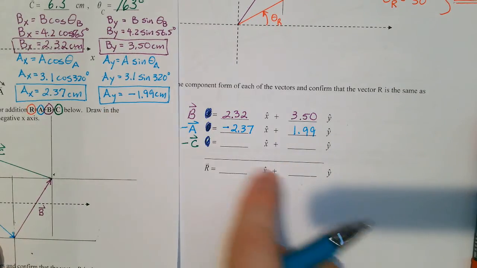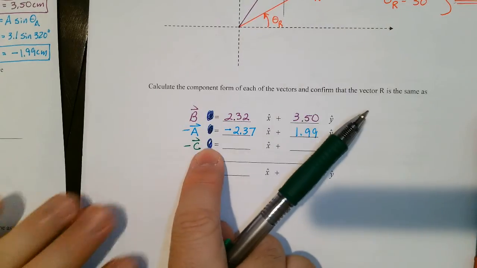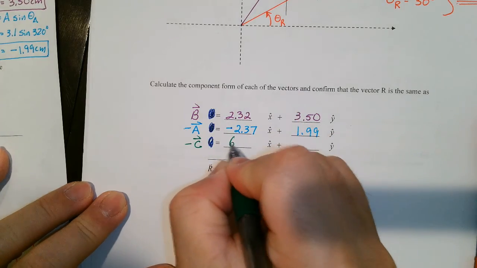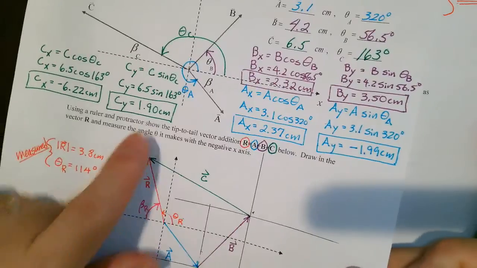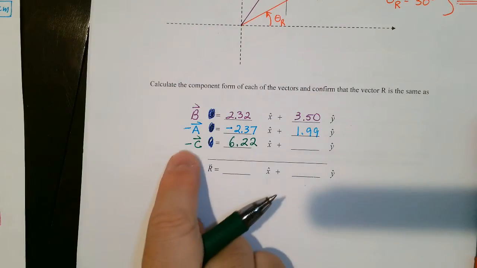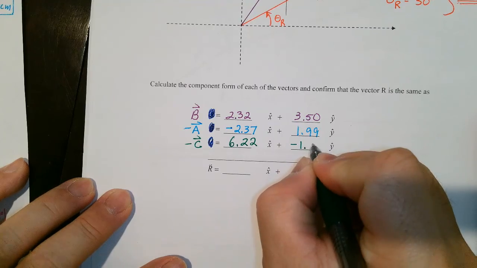And then for negative C, since Cx is negative 6.22, my negative Cx would be positive 6.22. And my Cy, since it's positive 1.9, since it's negative C, it is negative 1.90.